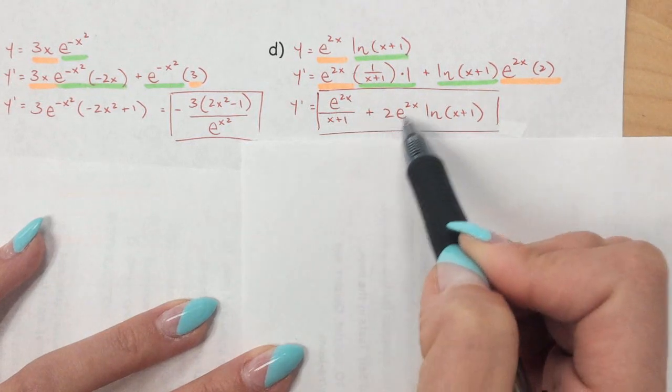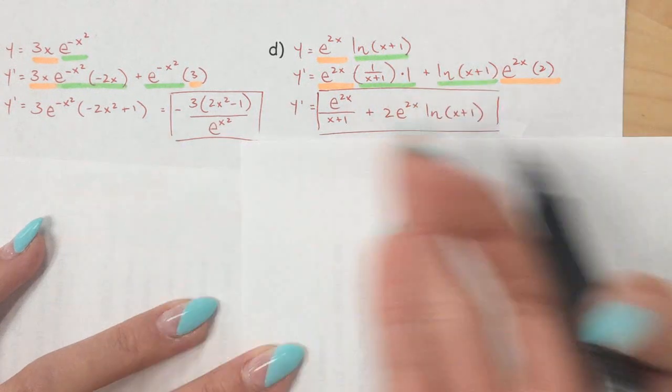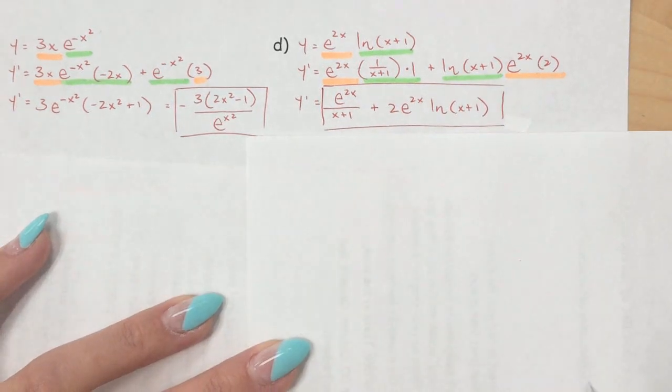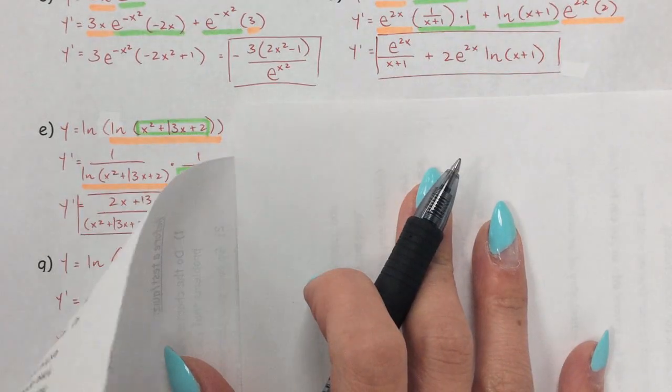Can you factor out an e to the 2x? Yes, absolutely. You can write this another way. That's just one way that we can write the answer. Okay. Oh, I was wrong. I think there's more than that. All right, I was wrong.